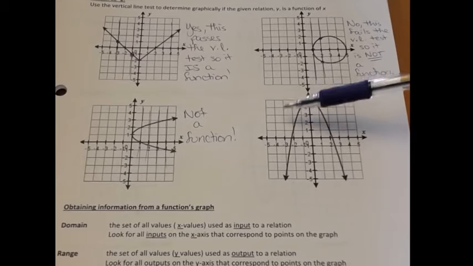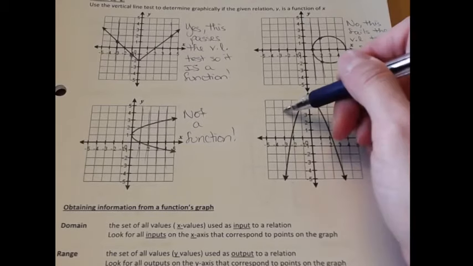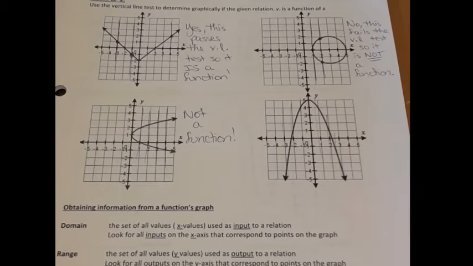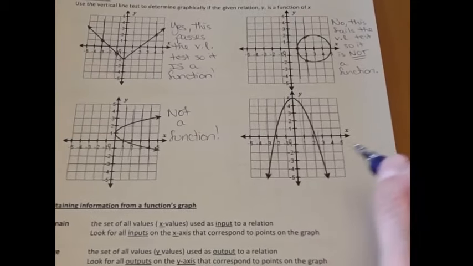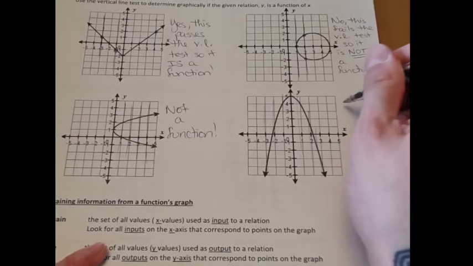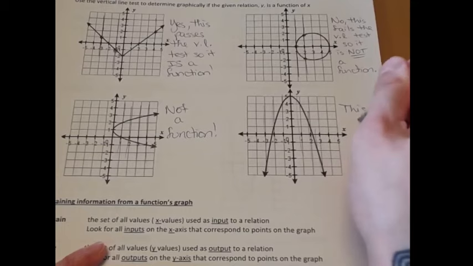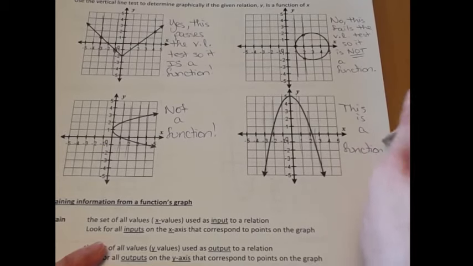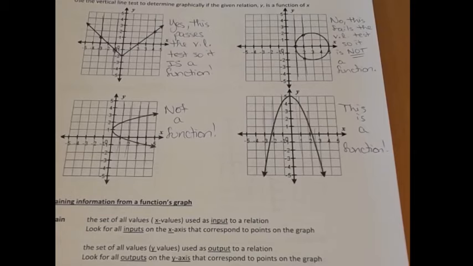For our fourth graph, if you draw a vertical line in any of these places, you'll notice that at most it only hits the relation 1 time. So we can say this is a function. Cool, right? It's as simple as that.